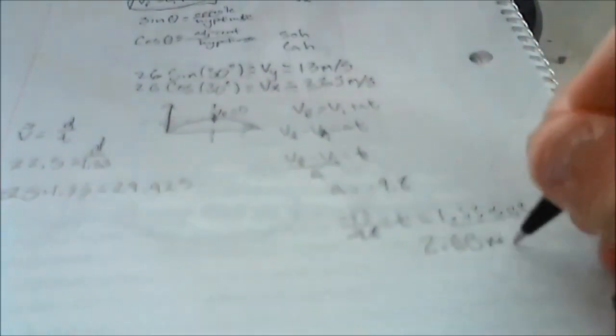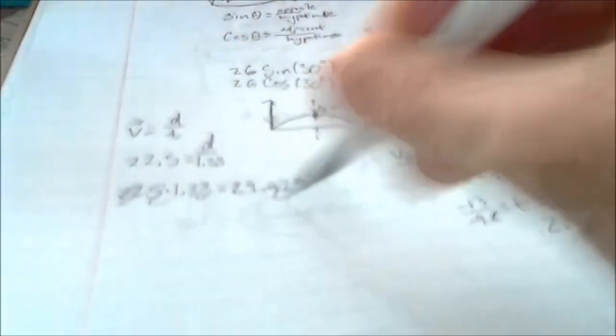Because we forgot to multiply that by 2, that's what I did wrong. I'm sorry. I'm doing this as I go along, and I'm half asleep. So don't judge me.